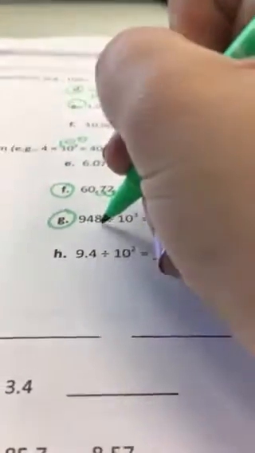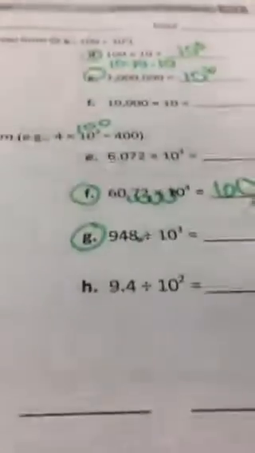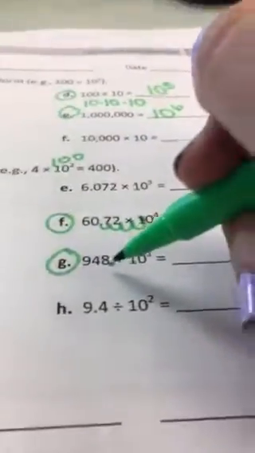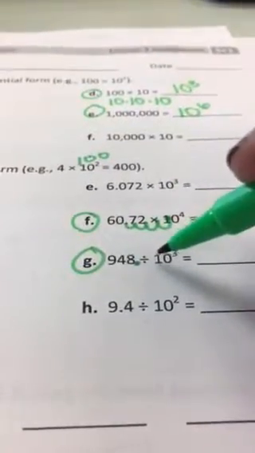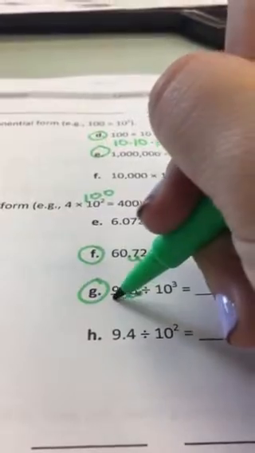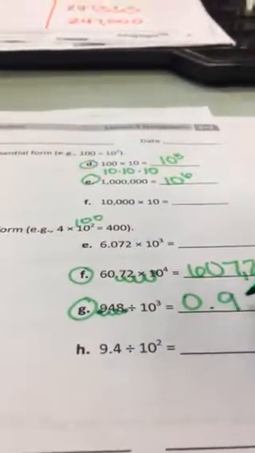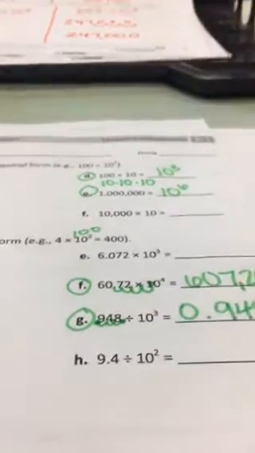Okay, again, when they don't give us a decimal, we have to put it in ourselves. It's at the very end of the number. We're dividing, so we're getting smaller and we're moving 3 spaces. 1, 2, 3. Okay, 0 and 948 thousandths is our final answer.